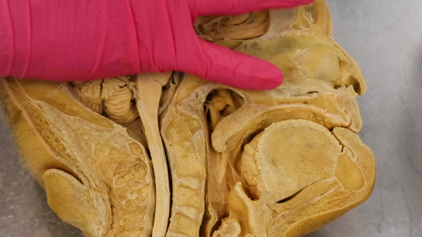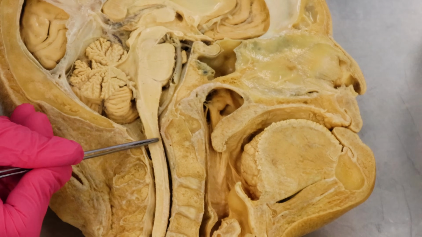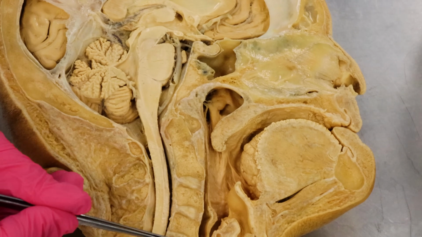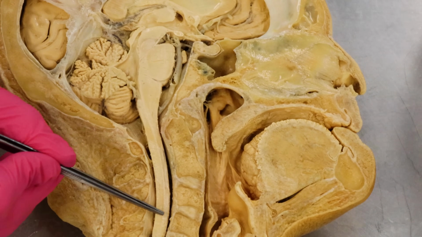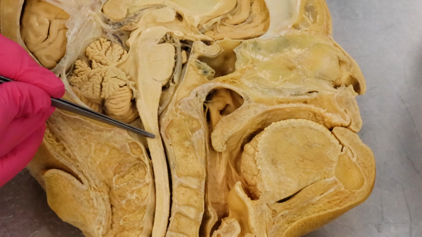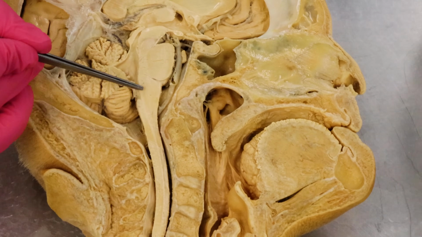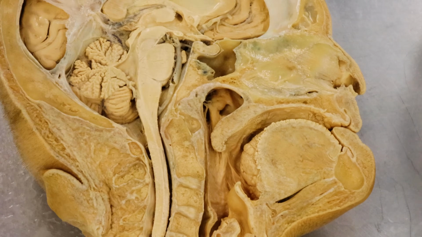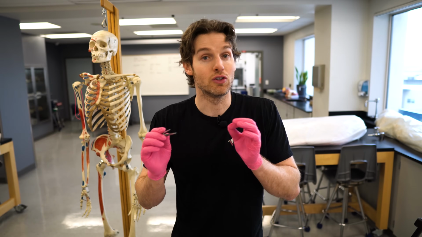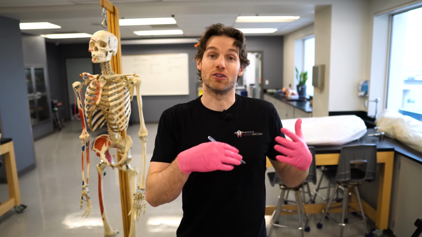Now you can see this is a sagittal cut through the head. We've got the spinal cord continuing down here, and here's the vertebral column or the spine. But if we go in the reverse order of the spinal cord here, you can see the first expansion. That is the medulla oblongata. Now the medulla contains some specific neuron groups that we're going to talk about that control breathing.